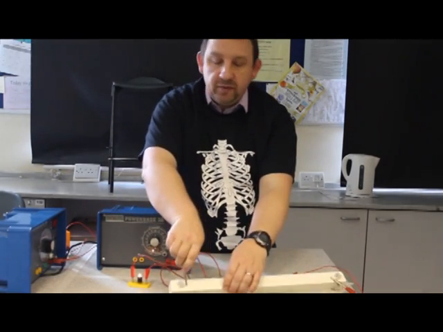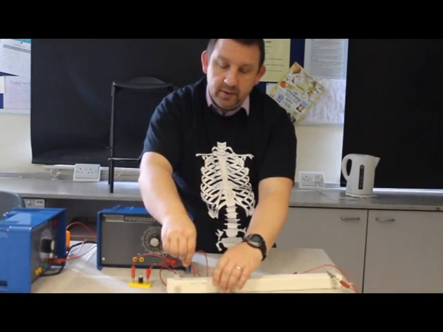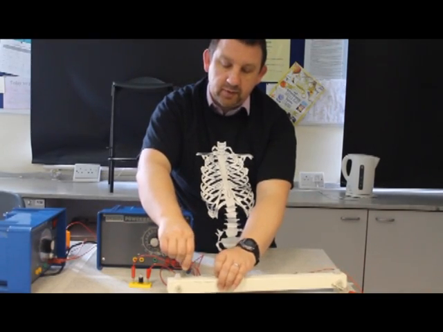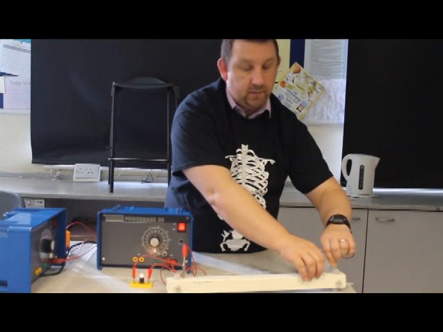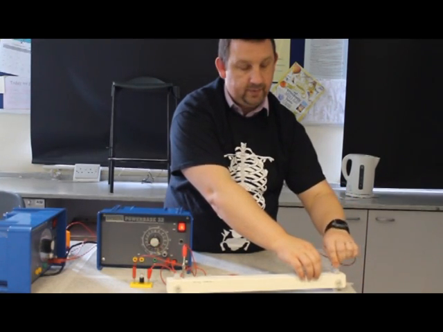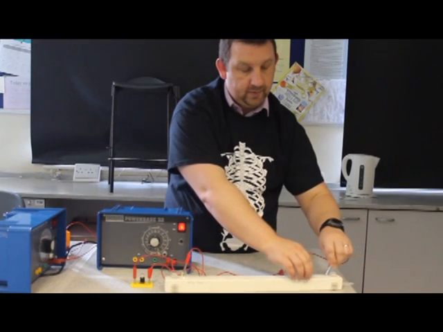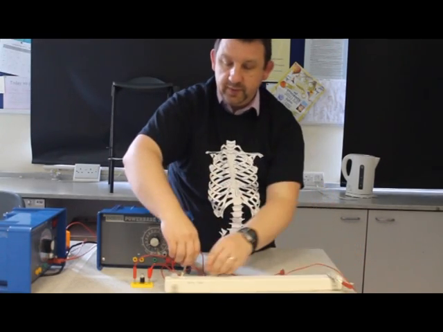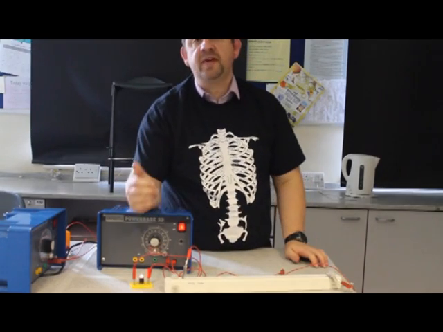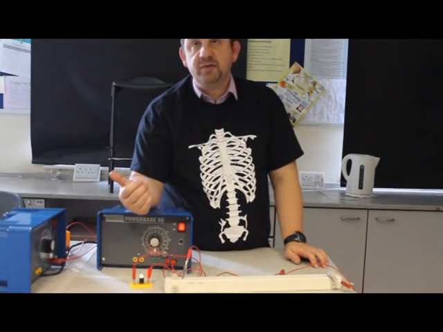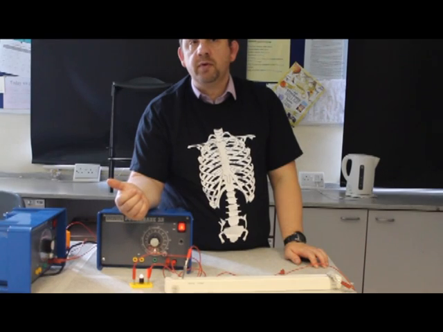I happen to have a thicker piece of wire here, so there we are, brighter bulb. But the other thing that affects the brightness of the bulb and the resistance of the wire is how long the wire is.